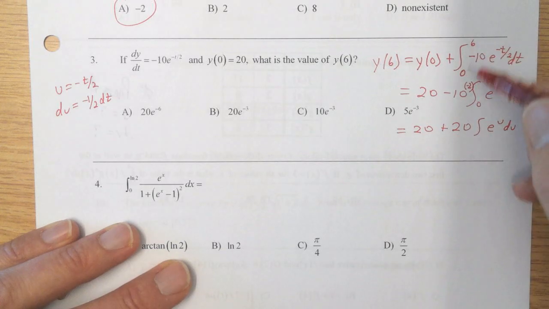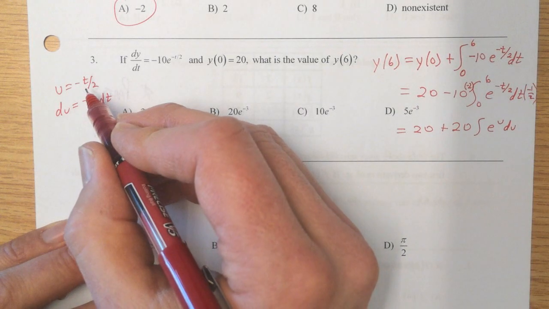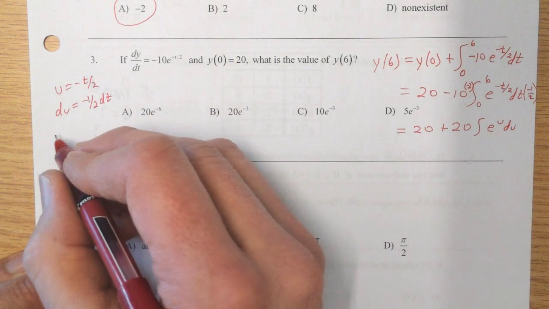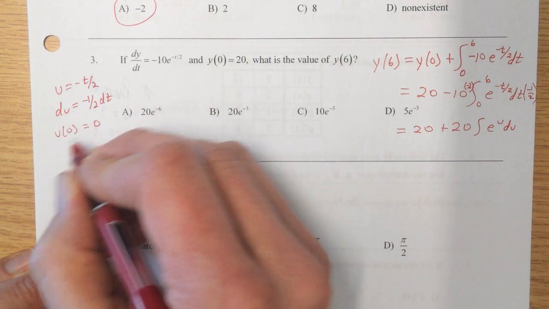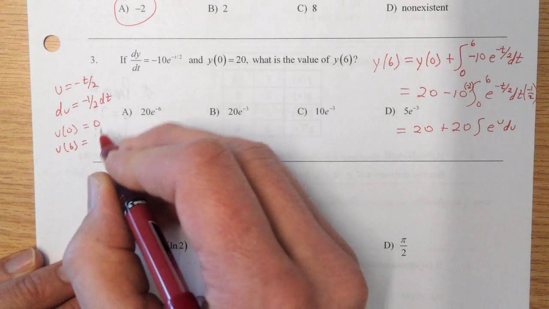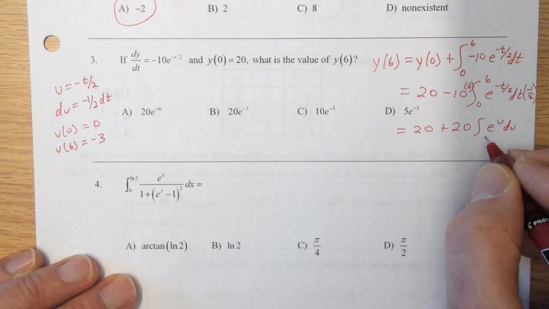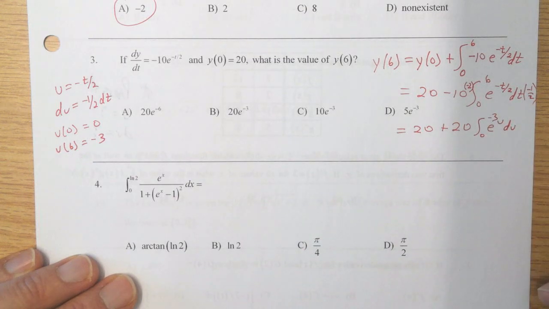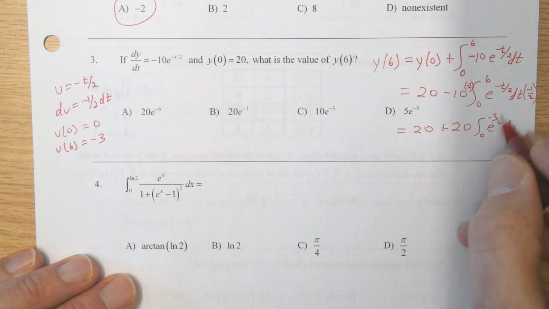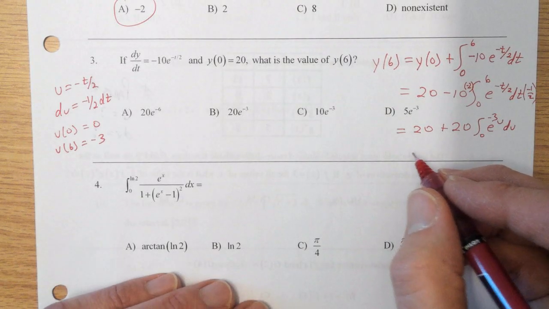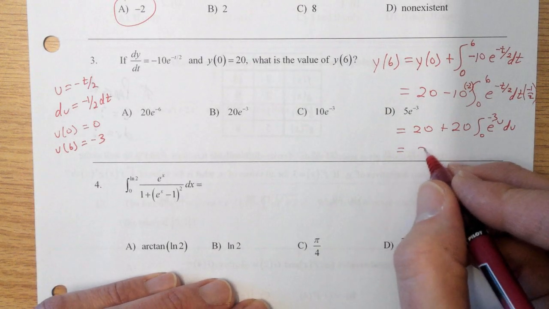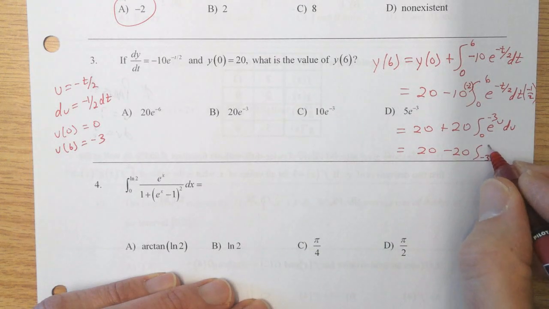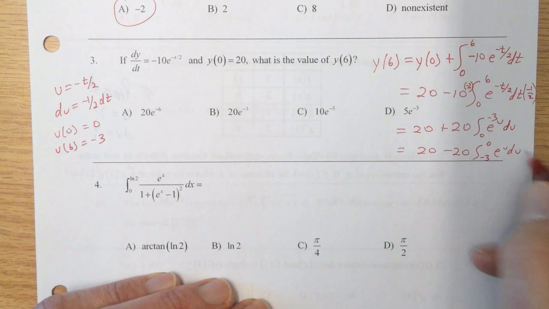Our bounds were 0 and 6. If we plug them in, then we are looking at u of 0 being equal to 0 and u of 6 being equal to -3. So we now have 0 and -3. Our bounds are backwards, so we will make this 20 minus 20 times the integral from -3 to 0 of e to the u du.